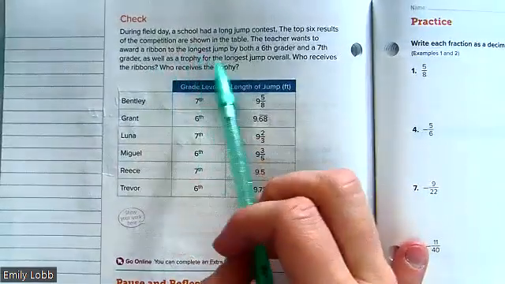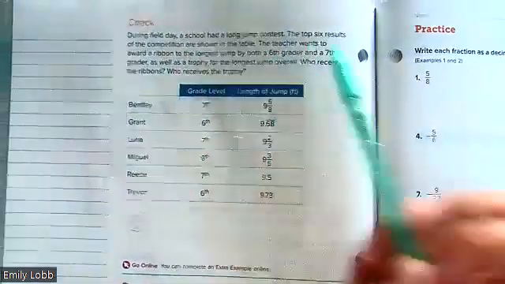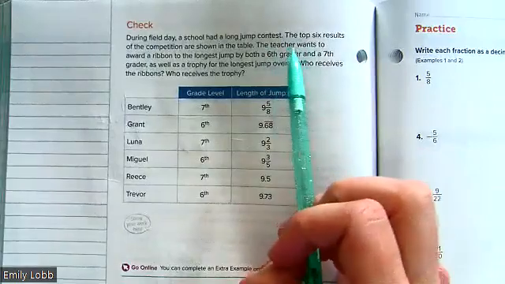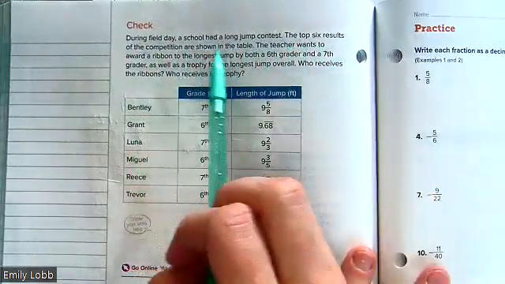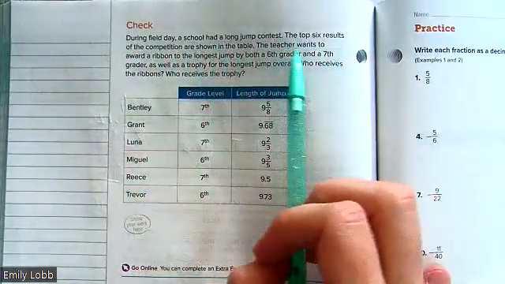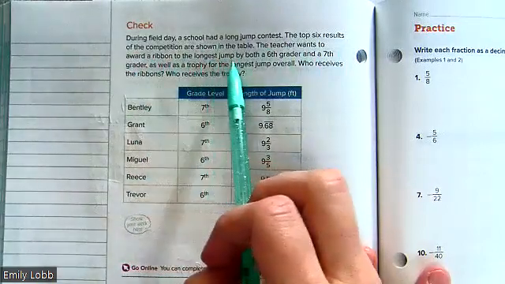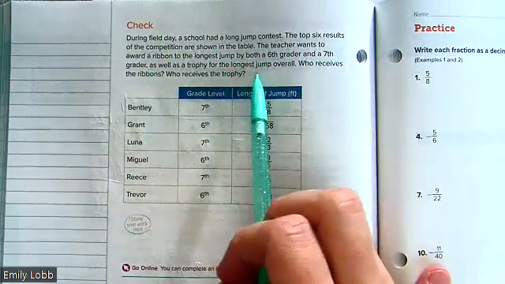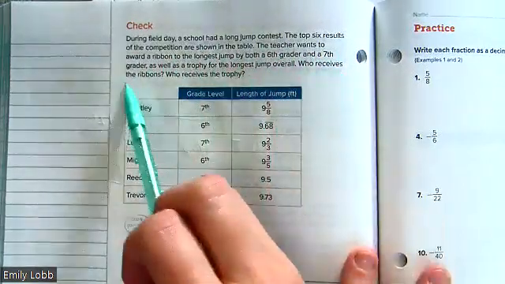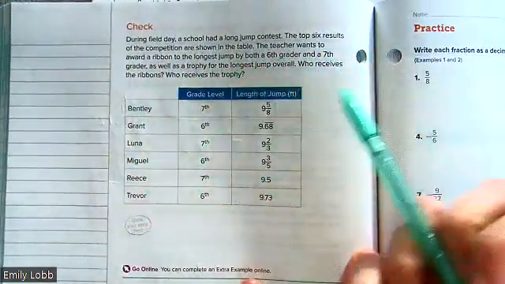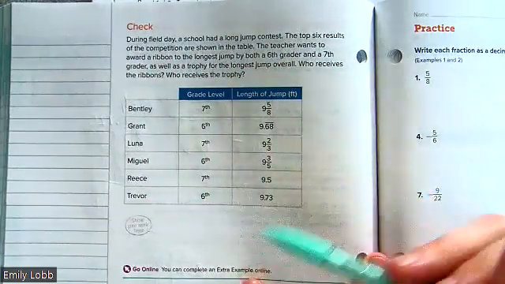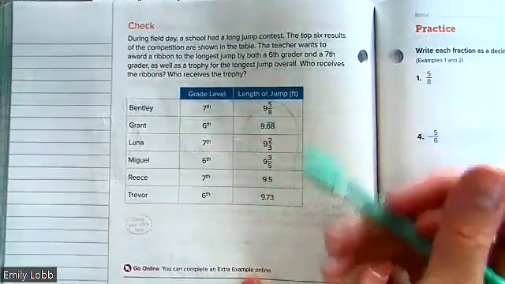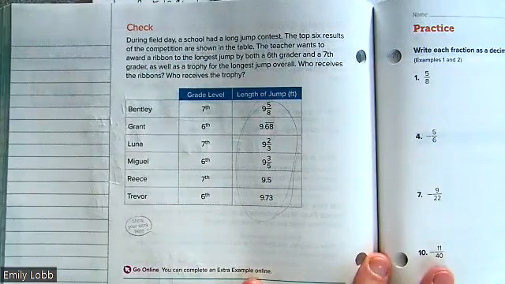During field day, a school has a long jump contest. This is on page 182. The top 6 results of the competition are shown in the table. The teacher wants to award a ribbon to the longest jump by both a sixth grader and a seventh grader, as well as a trophy for the longest jump overall. Who receives the ribbons? Who receives the trophy? So we'd have to figure out, should we change them into decimals to compare them all? I think that's the goal here.